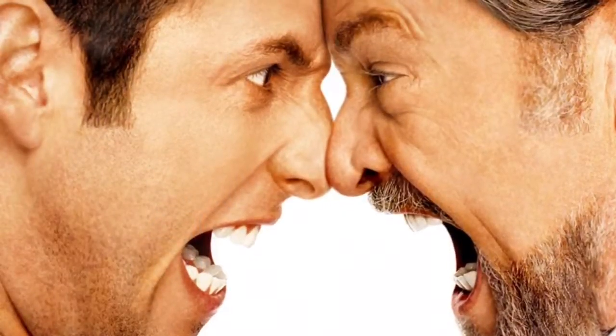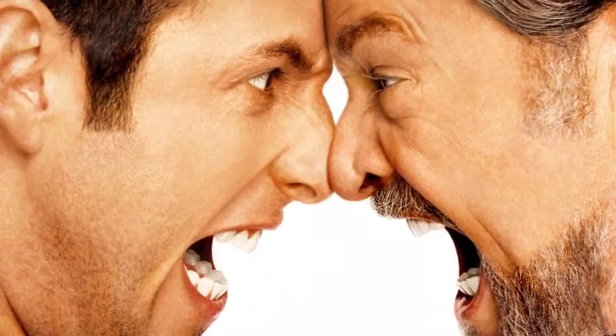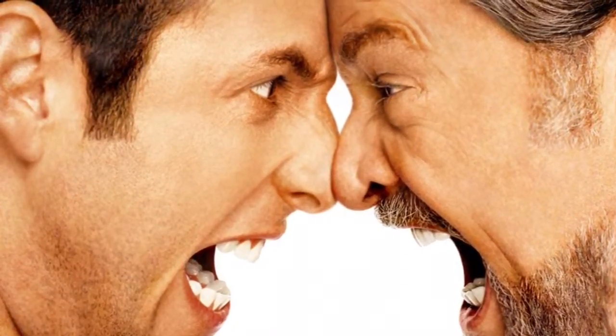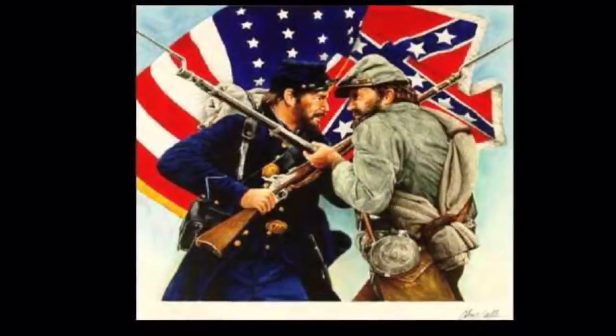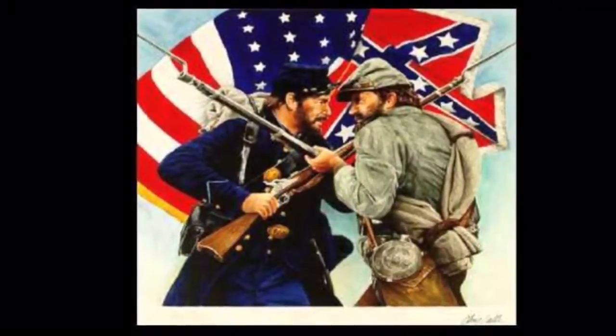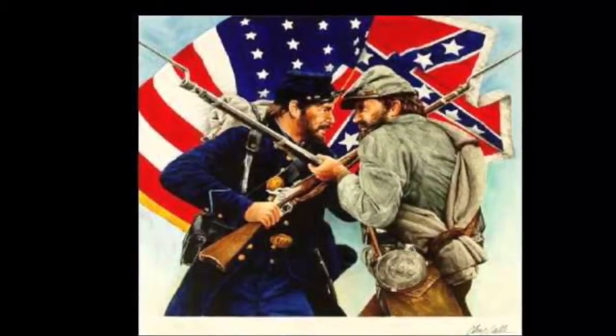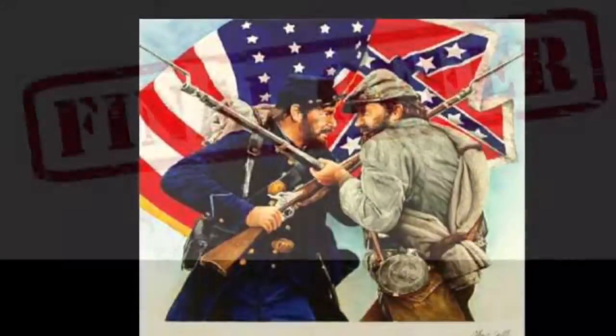The North and the South constantly persuaded Kansas to become a Union state or a slave state. This caused major tension between the North and the South. While Kansas was deciding to become a slave state or a free state, the North and the South took it upon themselves to fight for the dominance of Kansas.